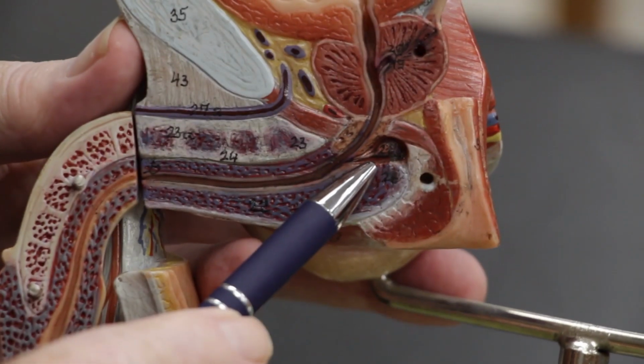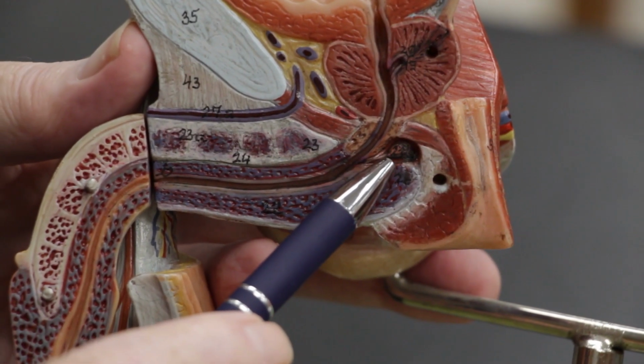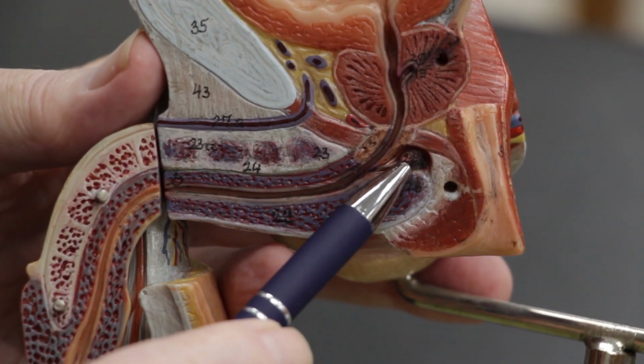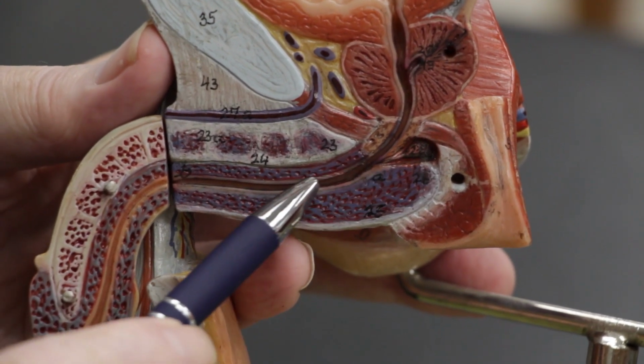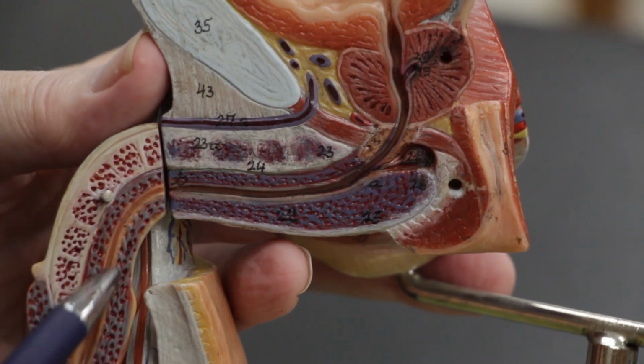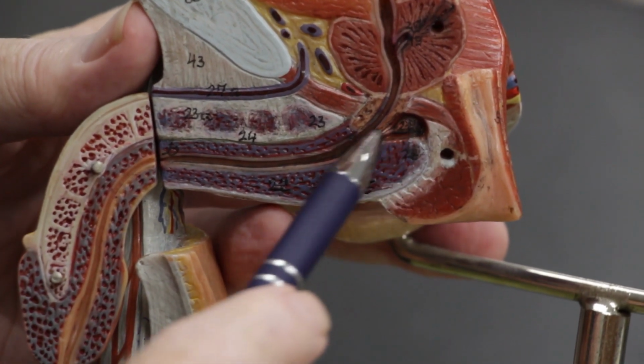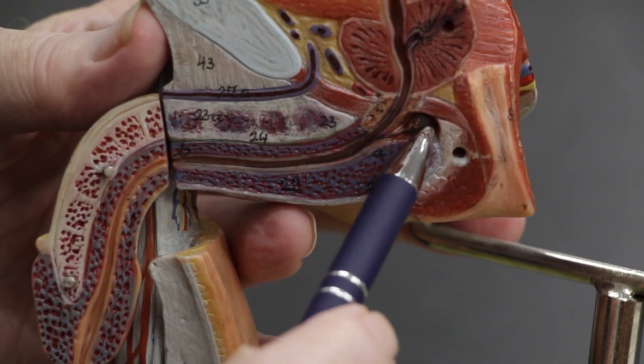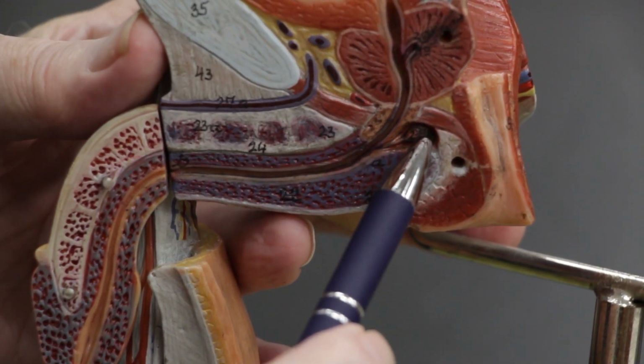Before a male ejaculates, this gland puts out fluid as a lubricant for the urethra here. So this is a third gland that puts out semen.